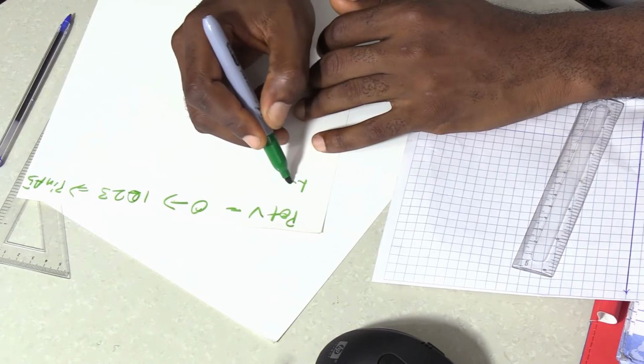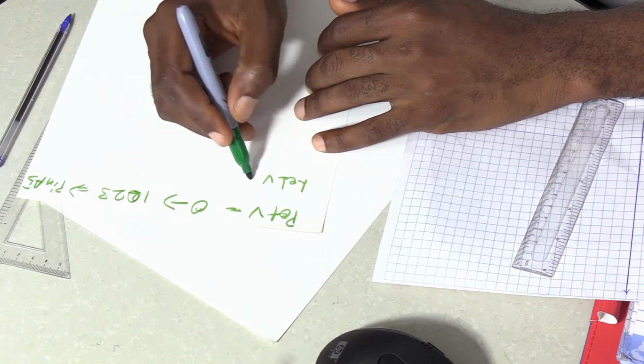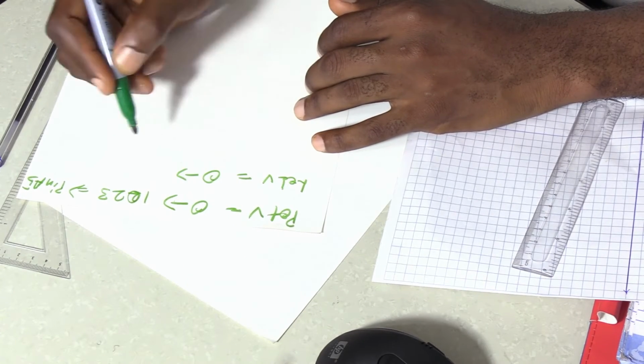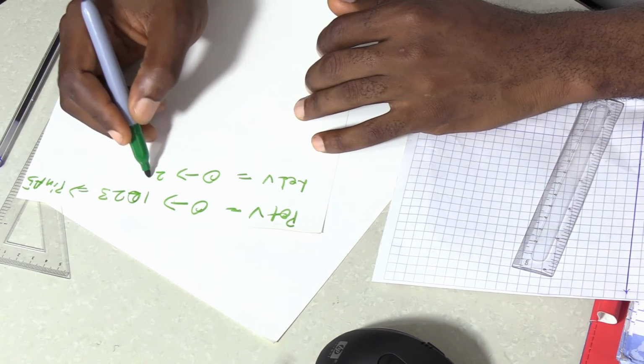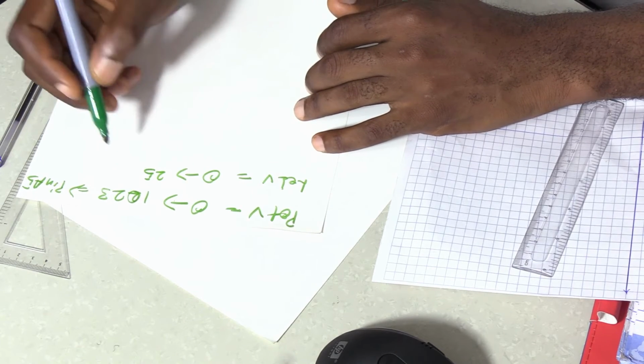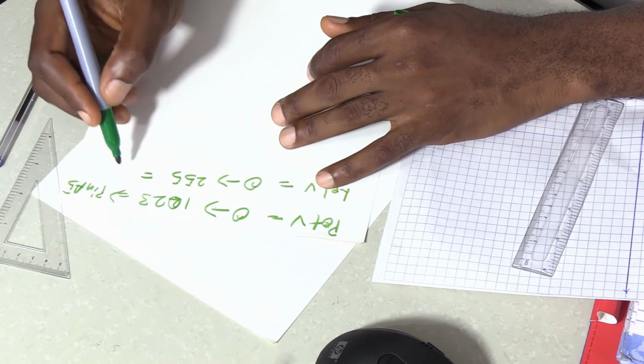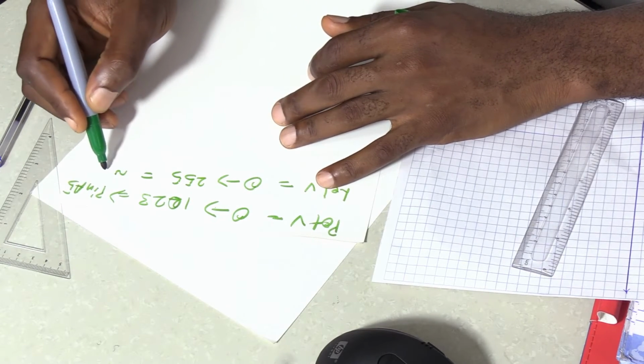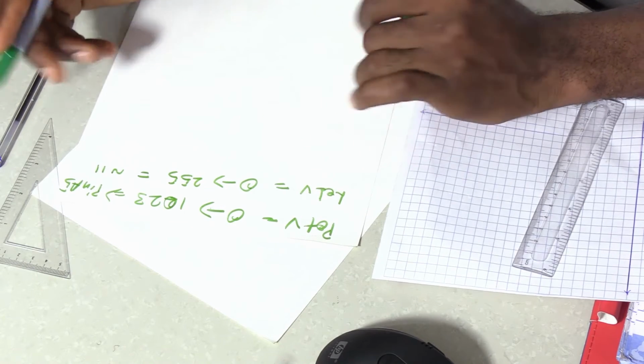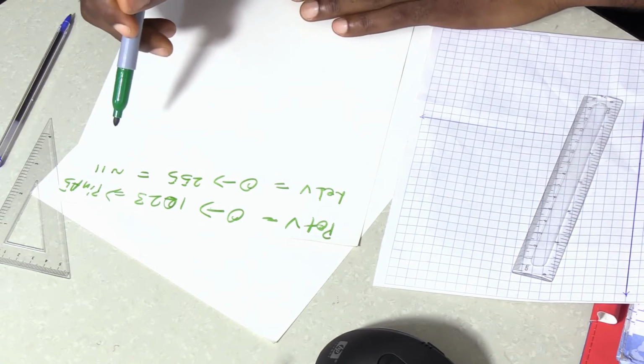Then you have the LED value. The LED value is equal to 0 to what? 0 to 255, which is pin 11. It is equal to pin 11.